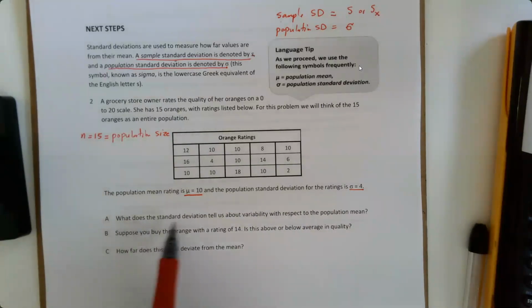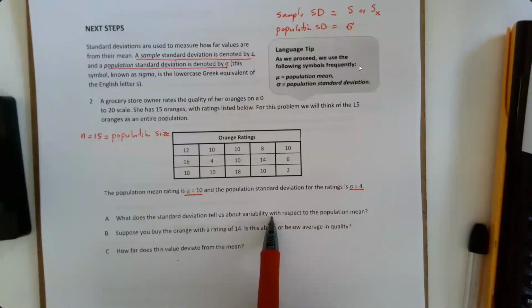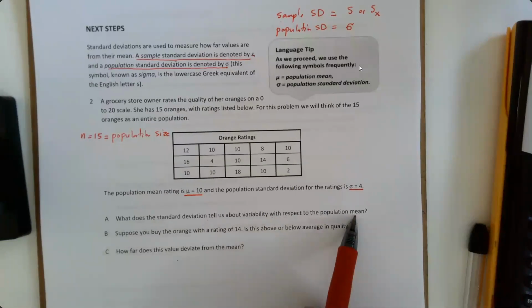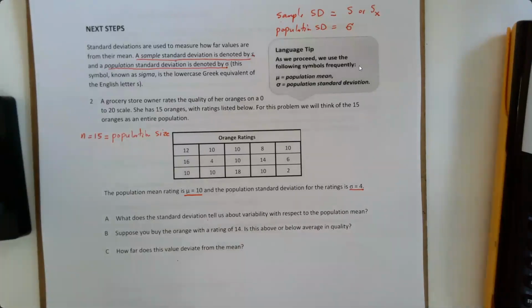What does the standard deviation tell us about variability with respect to the population mean? It's not very hard to answer this question because we know the definition of standard deviation.